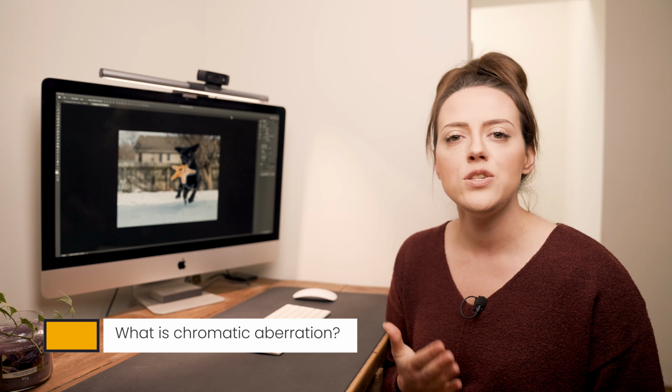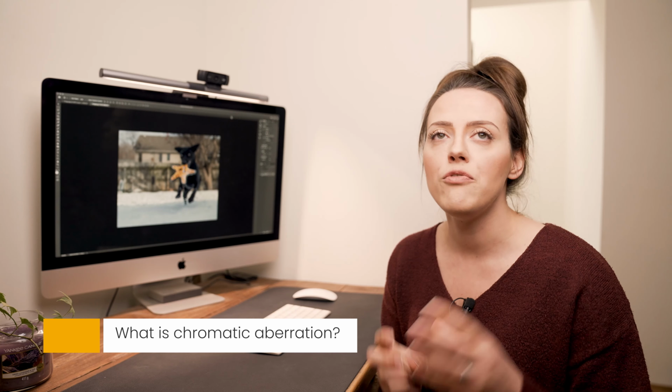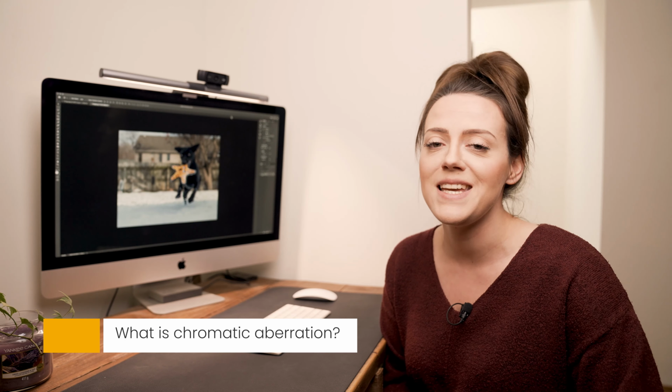Now, chromatic aberration or fringing is a really common phenomenon. It's caused by the optics in your lenses. So why does it happen? Well, essentially, light is made up of different colours, as a general fact of life, hence rainbows exist.